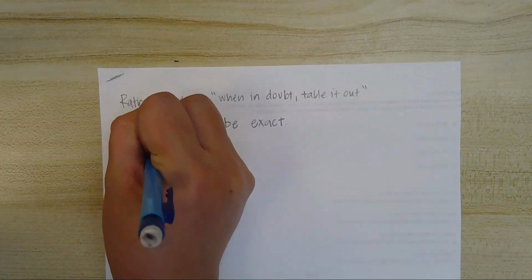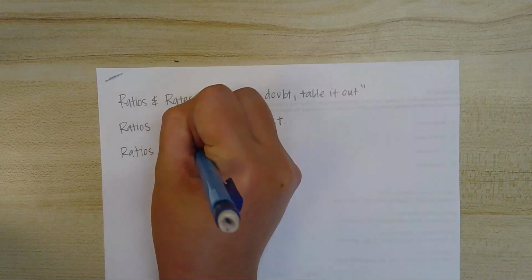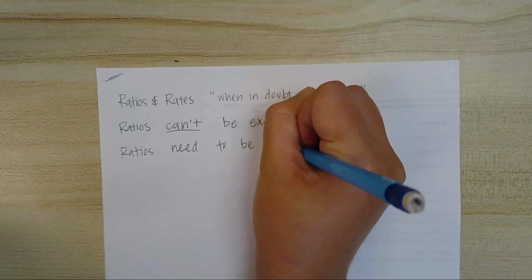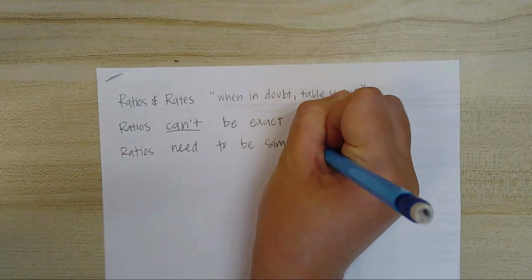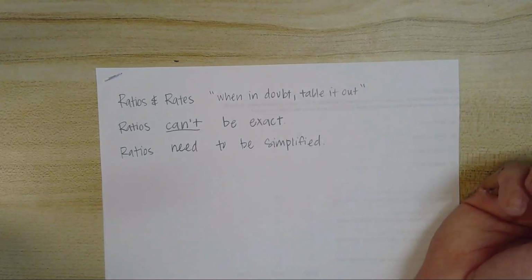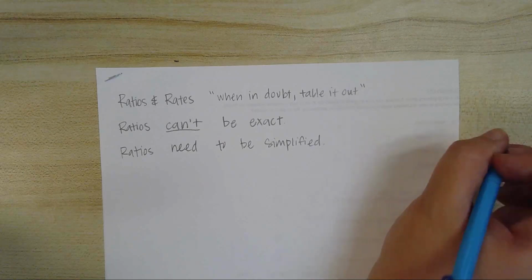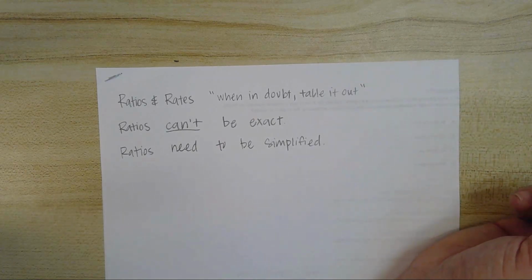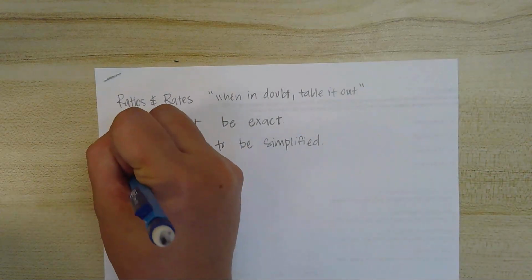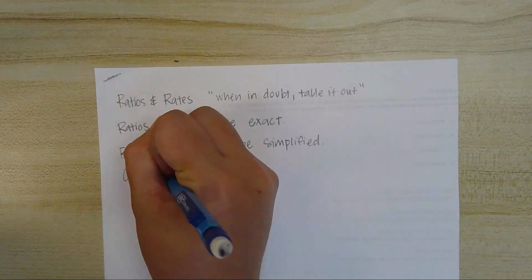Ratios need to be simplified at times. Remember, simplifying, the numerator and denominator have to be divided by the same number. And if you don't want to simplify, sometimes you can just cross multiply.